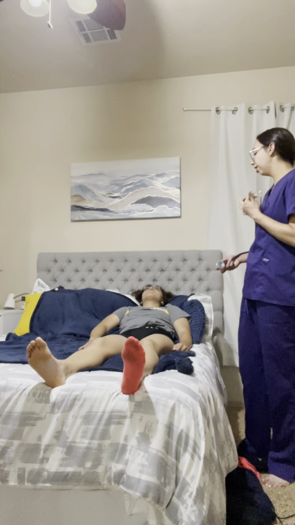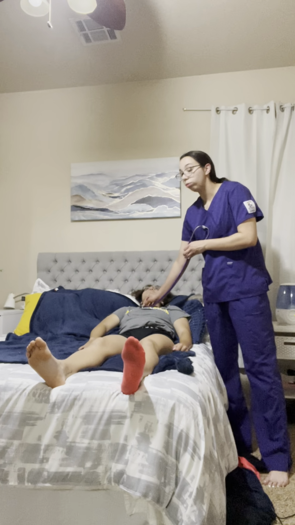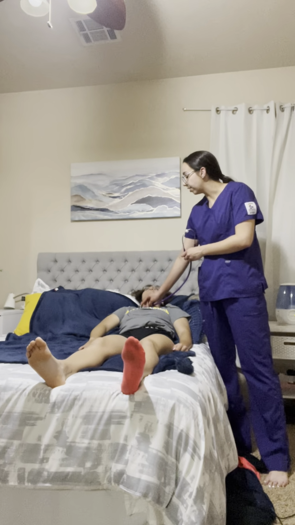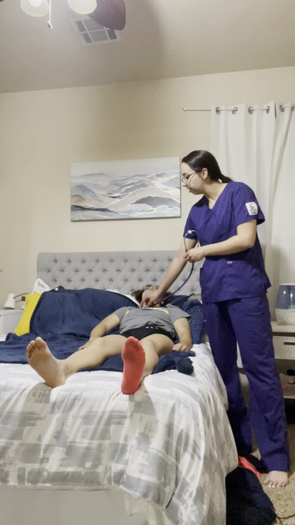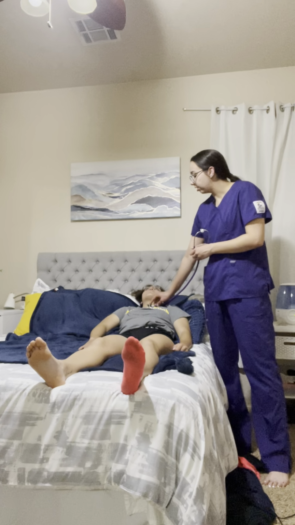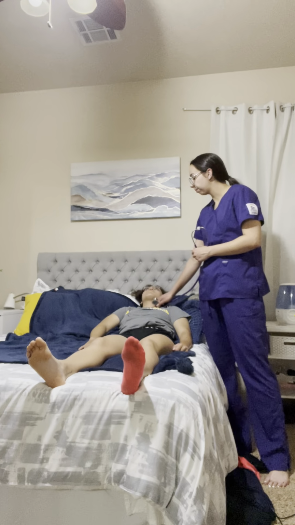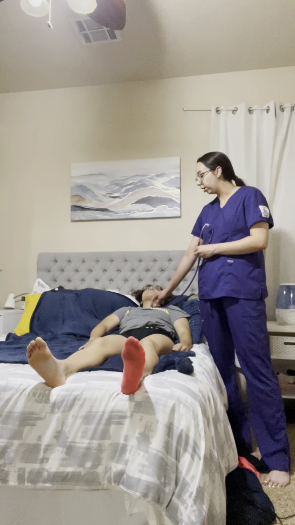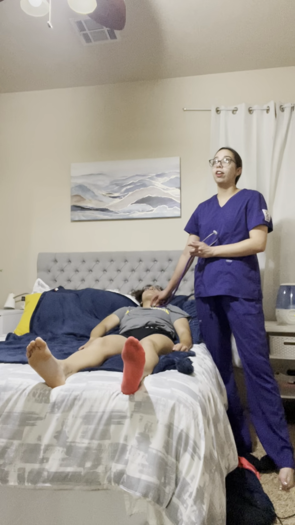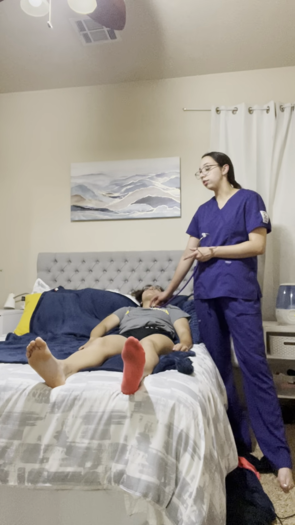Again, starting at the aortic valve, right sternal border, second intercostal space, you listen for 15 seconds. Moving across the angle of Louis on the sternum, you would go to the second intercostal space along the left sternal border. At the aortic valve you would listen for S2 sounds, and the pulmonic valve also has S2 sounds.